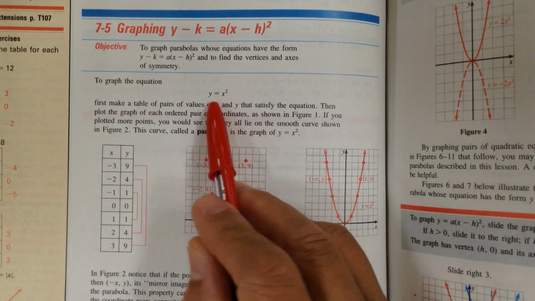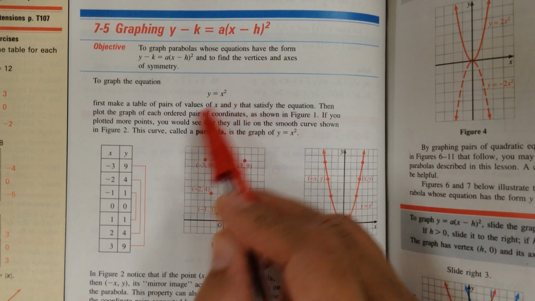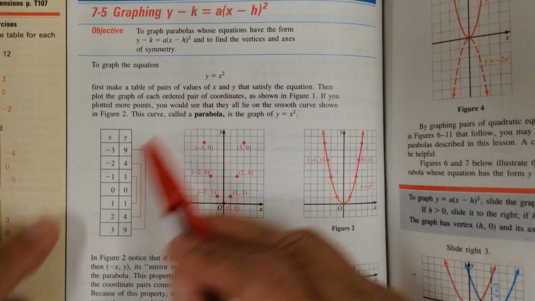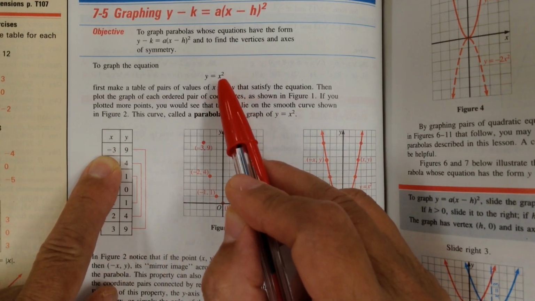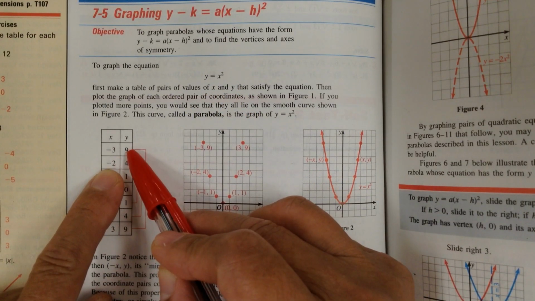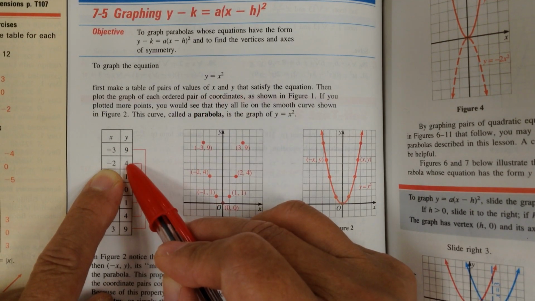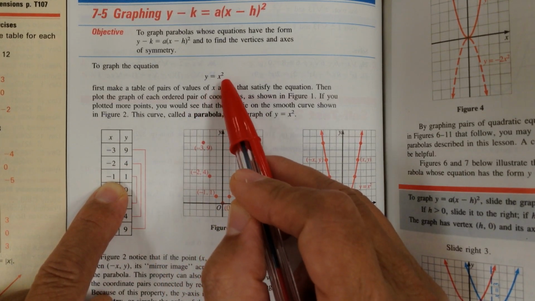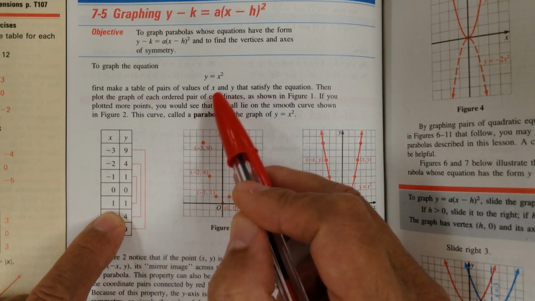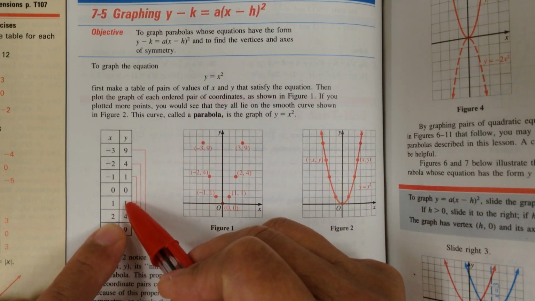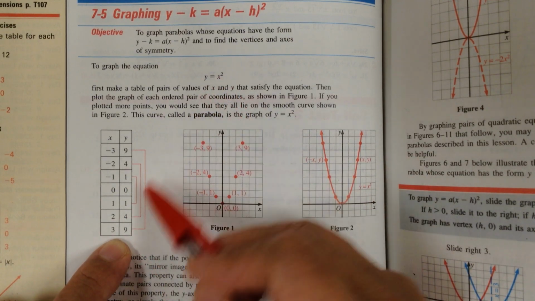Okay, so if you have the equation y equal to x squared, and you're going to graph that, what you do is make a table. When x equals negative 3, negative 3 squared gives you 9. When x equals negative 2, negative 2 squared gives you 4. When x equals negative 1, squared gives you positive 1. x equals 0 gives you 0. When x equals 1, 1 squared gives you 1. When x equals 2, 2 squared gives you 4. When x equals 3, 3 squared gives you 9.